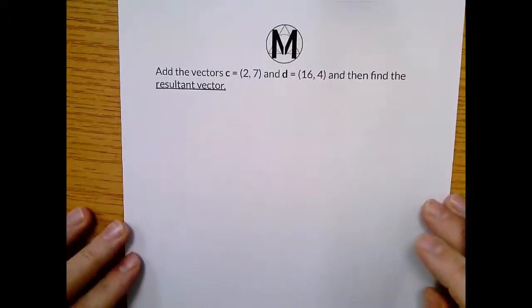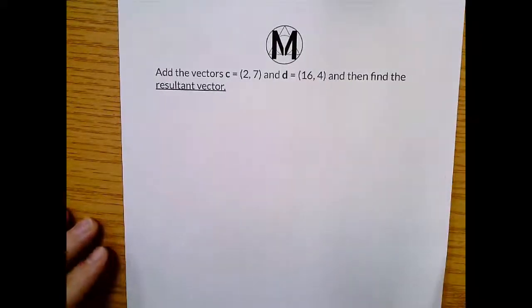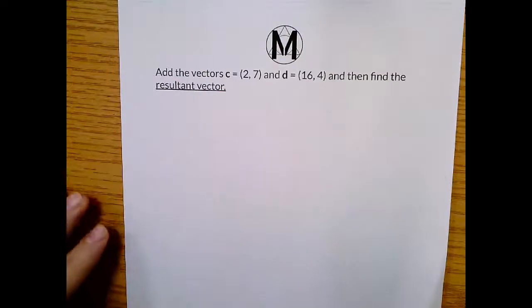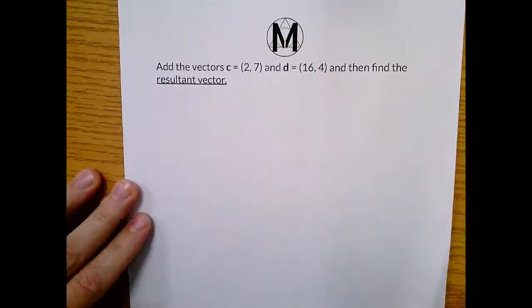All right, let's do some Mathity-Math. It says here, add the vectors. So we have vector C is 2, 7, and vector D is 16, 4. And then it says, find the resultant vector.